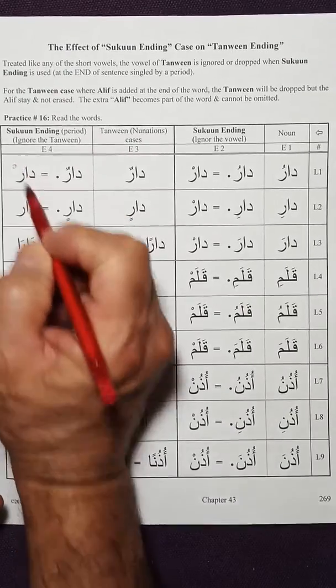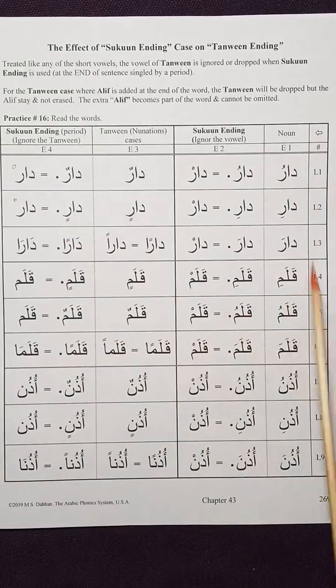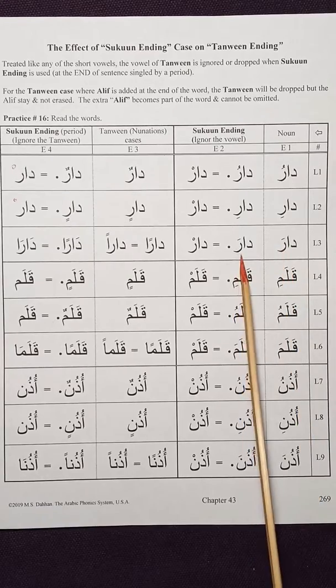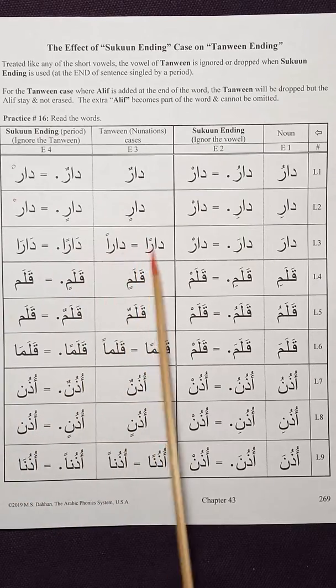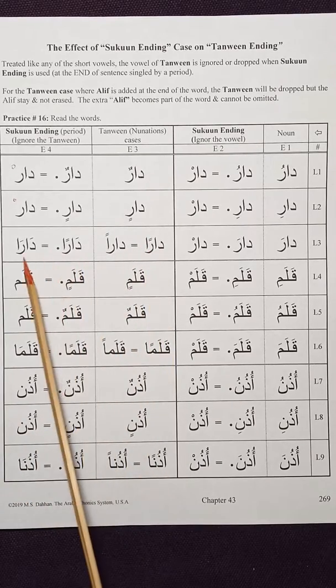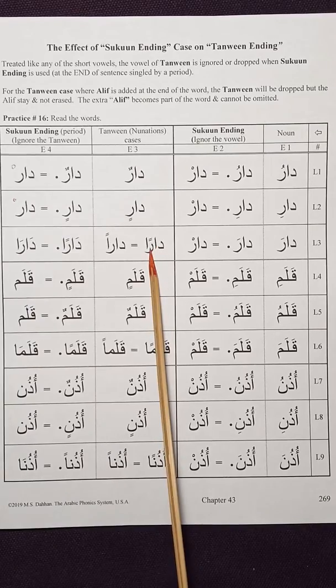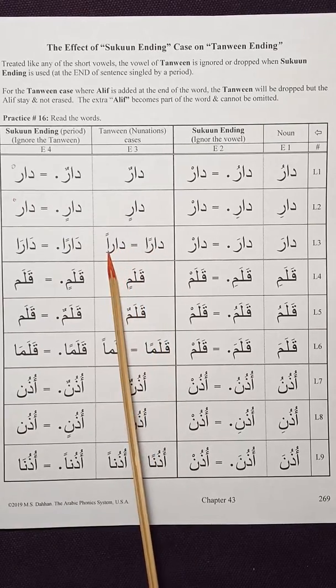This sukoon may confuse you. Here it goes, the same. Line 3, dara. Dar. Ignore the vowel. Daran. Here we go, that's the one. In this case, we keep the alif. Daran, daran, it's the same.